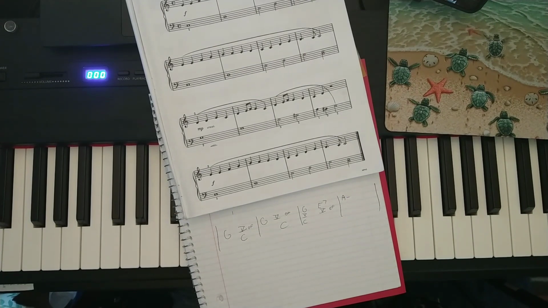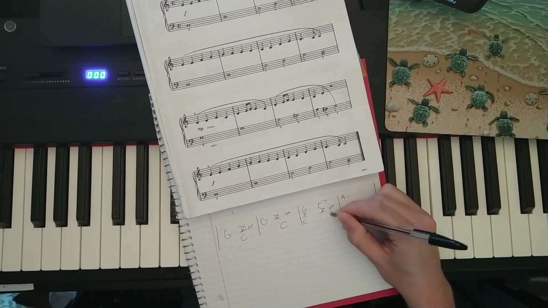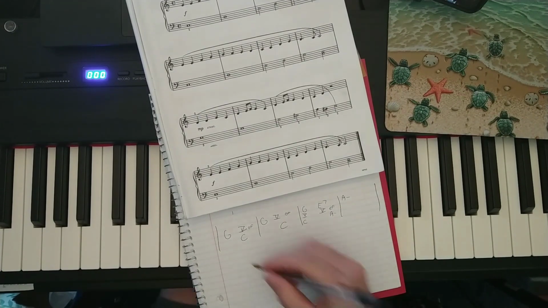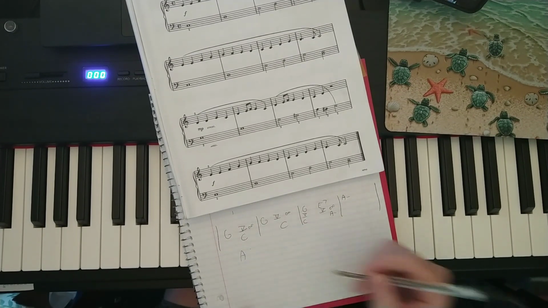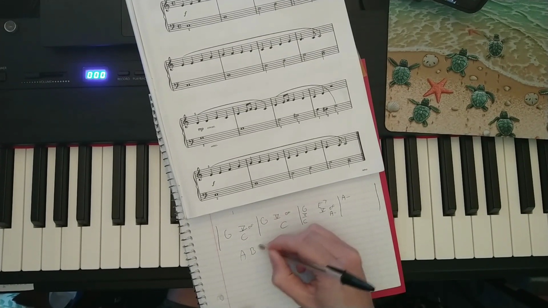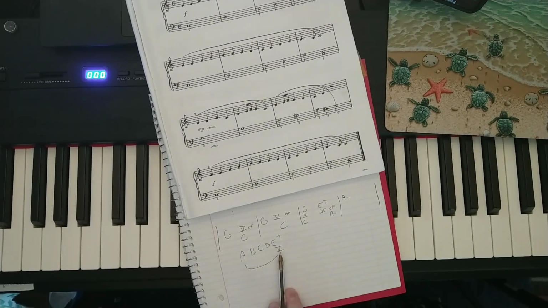A minor is kind of serving multiple functions here. It's a resolution for the E7, right? Because if we write out the A minor scale, you will notice that in the first 5 notes you have the E7, which is the 5 to the A, the 1.